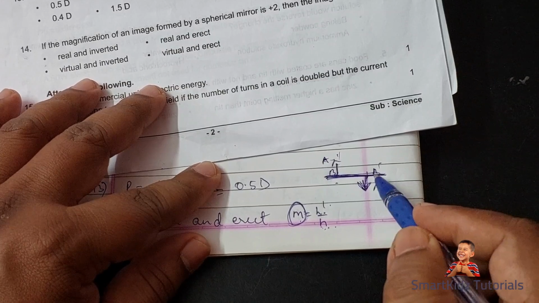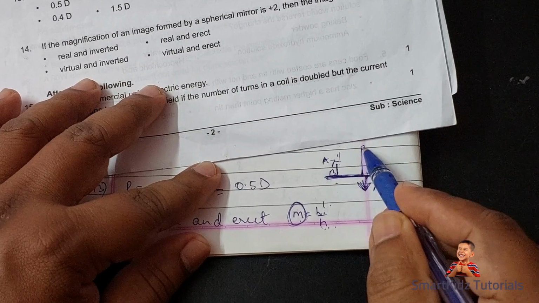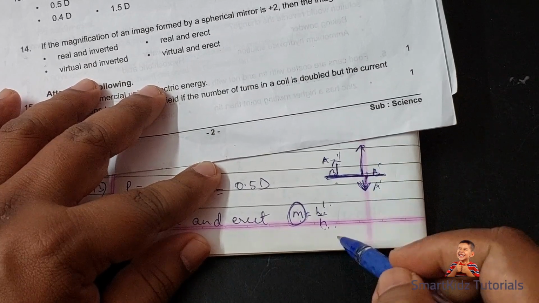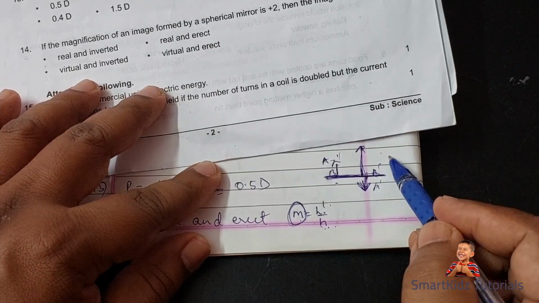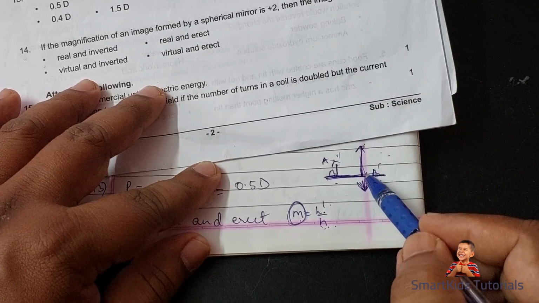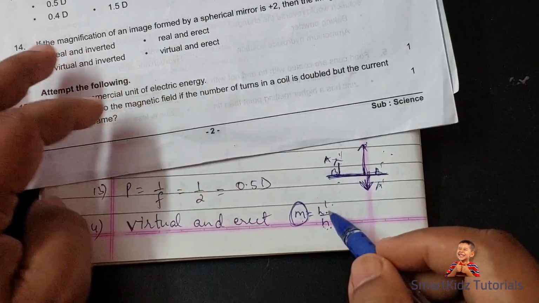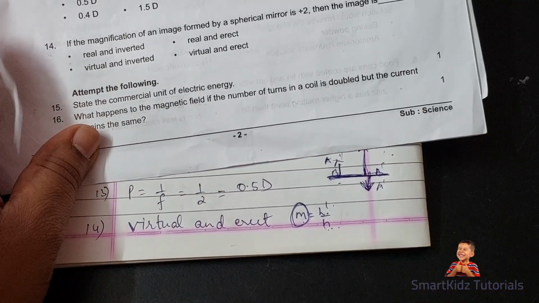For that to happen, our image that is formed should also be erect. That means it should also be positive. So when does that happen? In case of virtual and erect. In case of real and inverted, that would not have happened. In case of virtual and erect, this is what happens. So the correct answer is virtual and erect for question number 14.